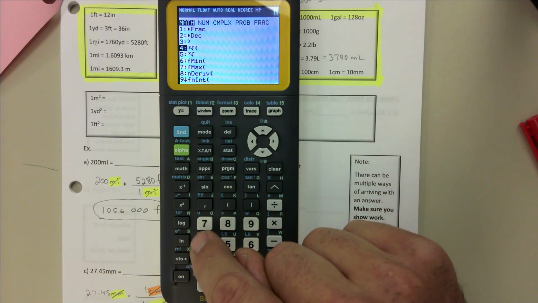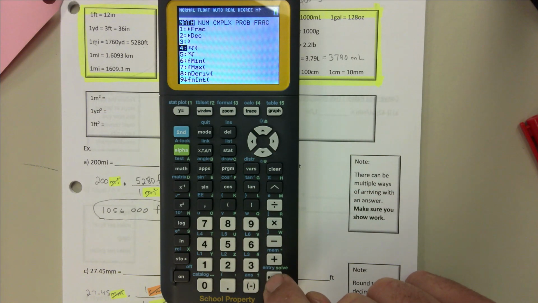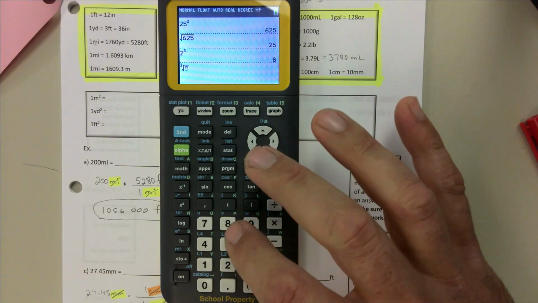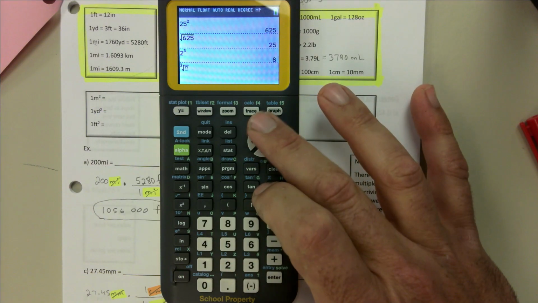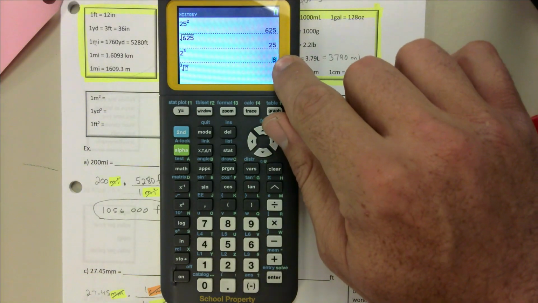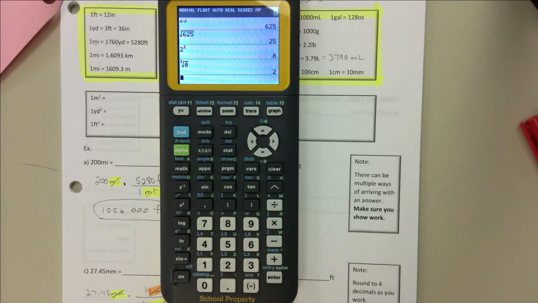So you can either press number 4, or you just go down to number 4 and press enter. So let's do that. Let's select that one, cube root. You can either type in 8, or if you're wanting to practice your skills, I'm gonna highlight 8, enter, enter, and then you get that.